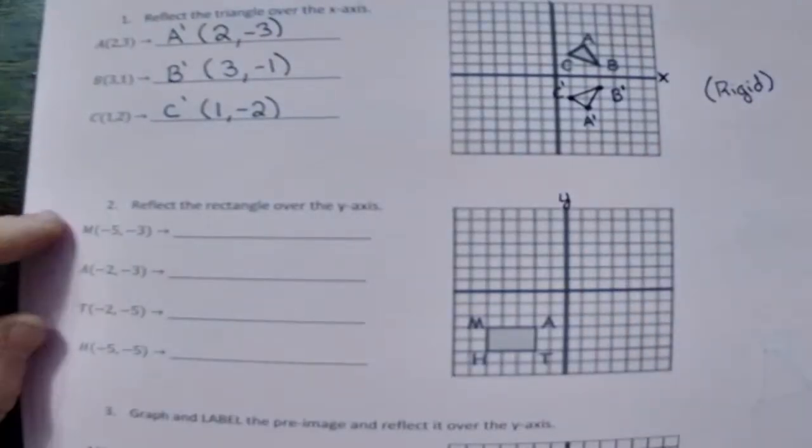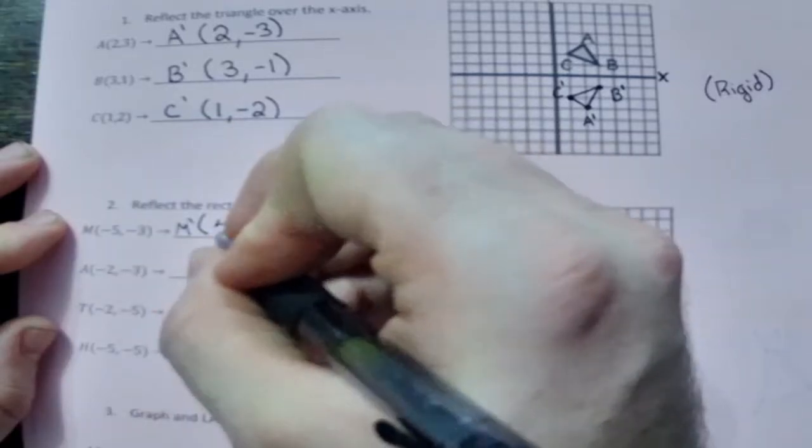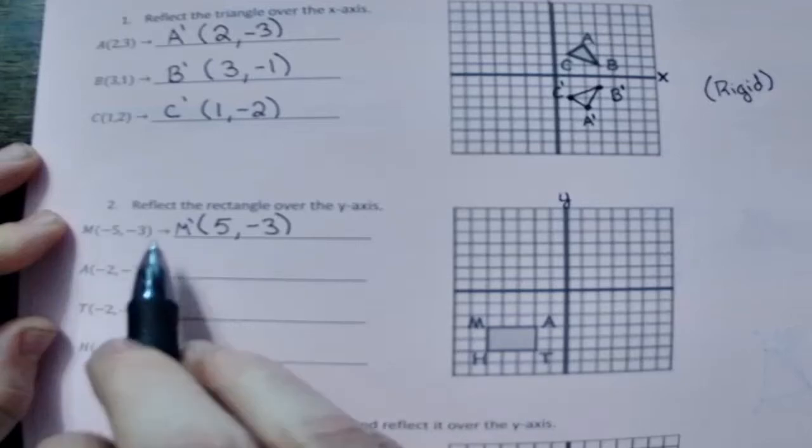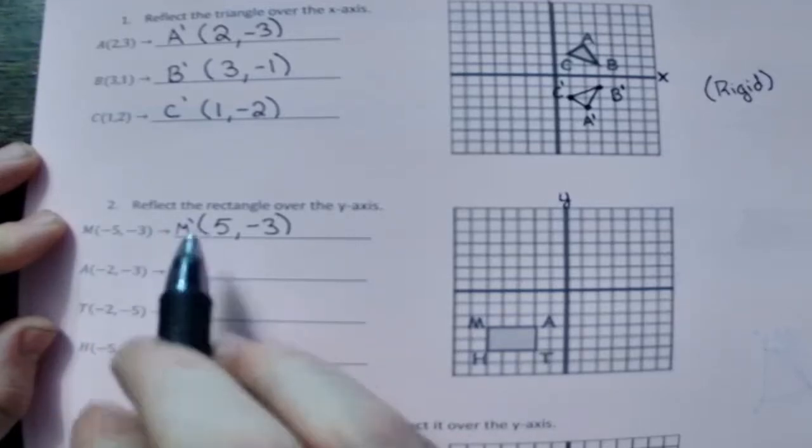So this line here. Now, from the rule that we have above, I know you can't see it on here, but it says that we change the x value, y stays the same. So instead of the x being negative, it's going to be now positive. And the y stays the same. So M prime would be at 5.